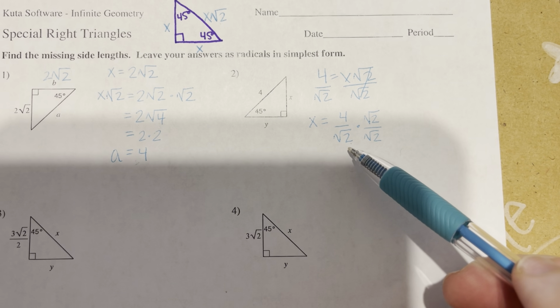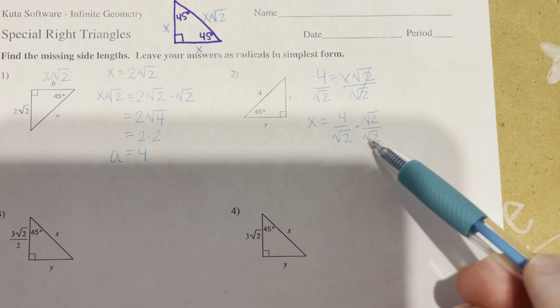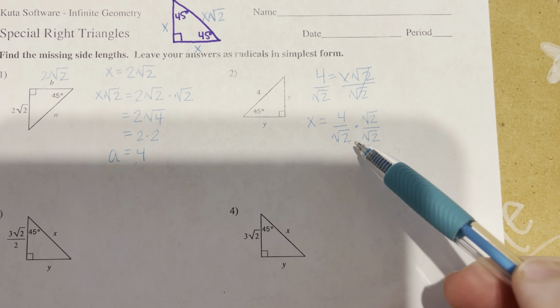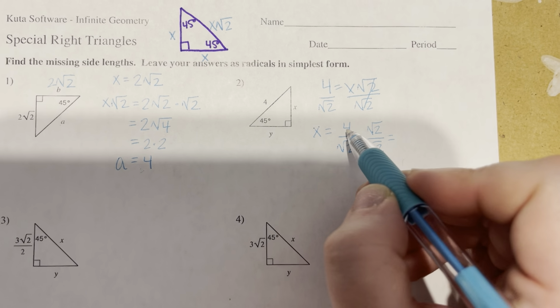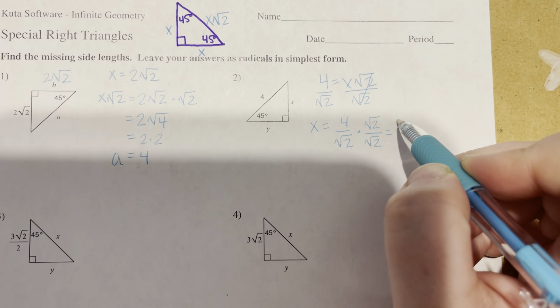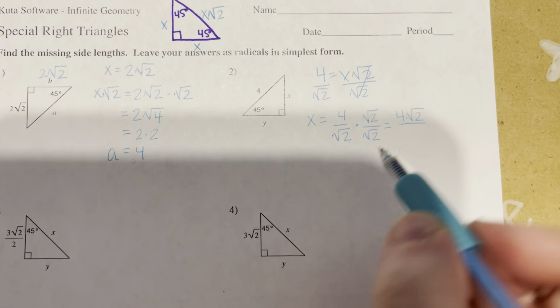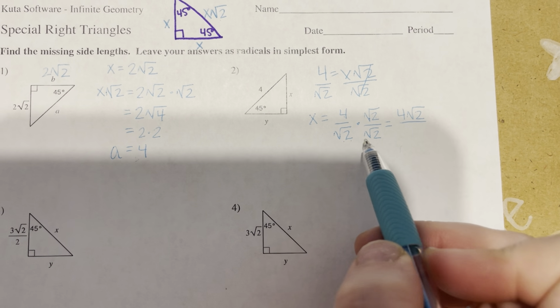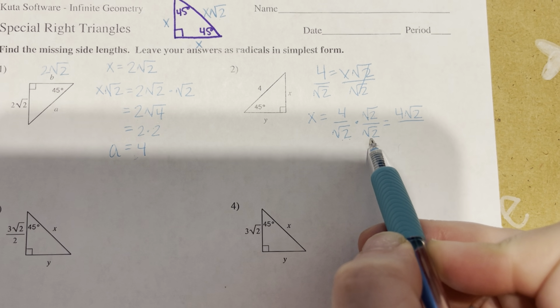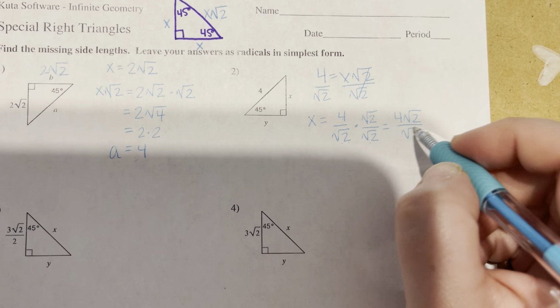So if I'm multiplying this by 1, I'm not really changing it, but it does allow me to get rid of that radical in the bottom. This would be 4 times the square root of 2. Okay, when you're multiplying fractions, you multiply straight across. And then this is the square root of 2 times the square root of 2. Okay, which is the square root of 4.